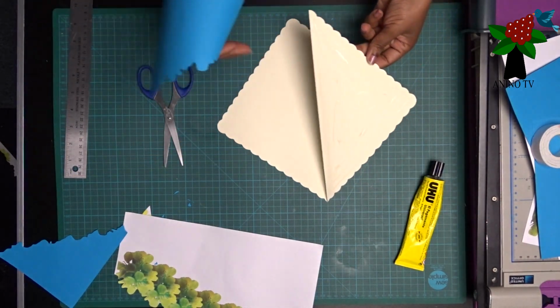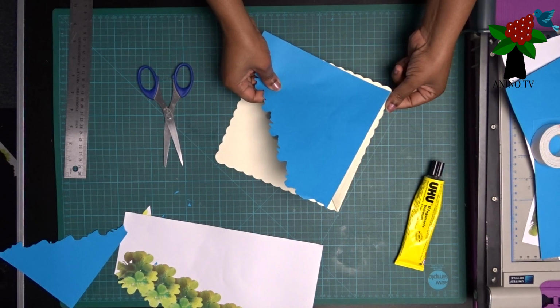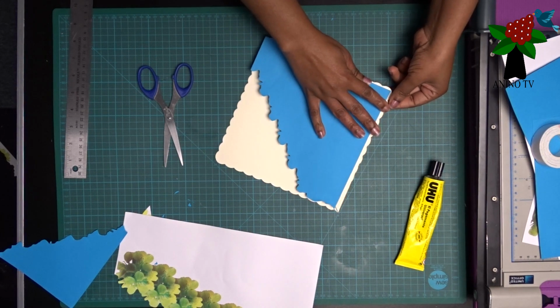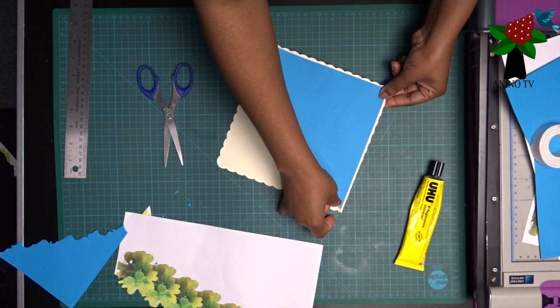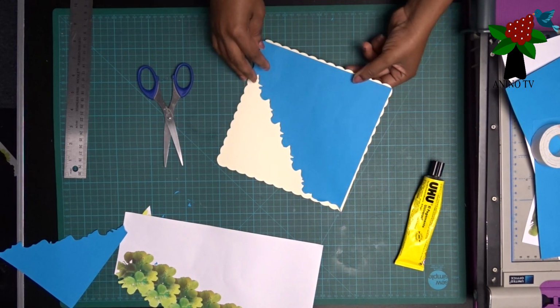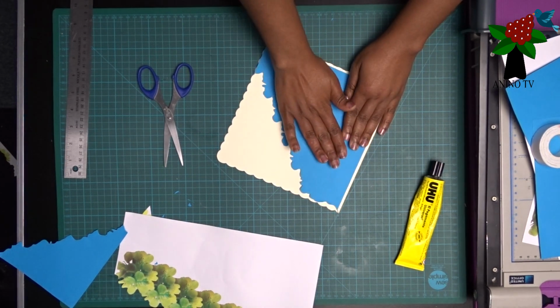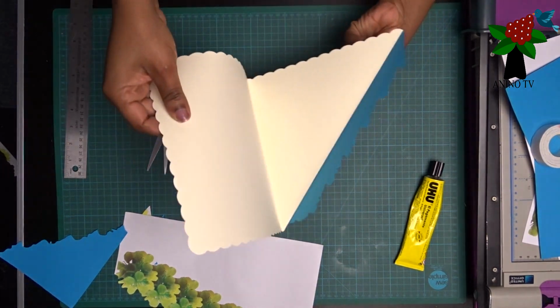So that when I fold it, you can fold it to glue. You want to see what you're doing. Just press gently so as not to smear the glue.